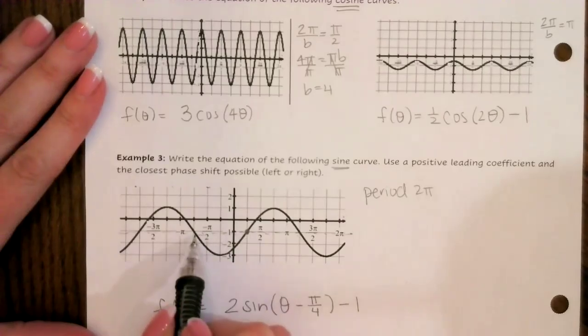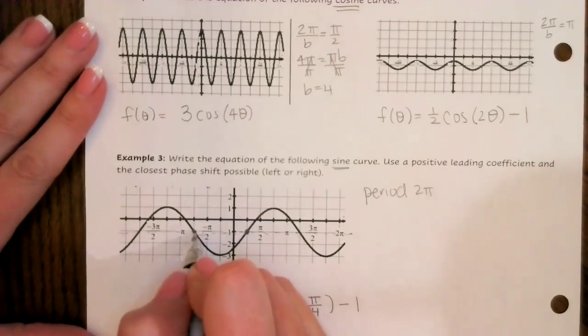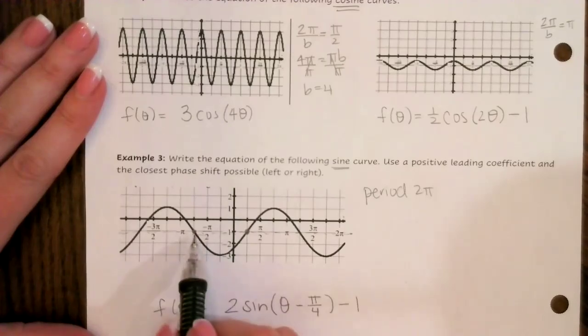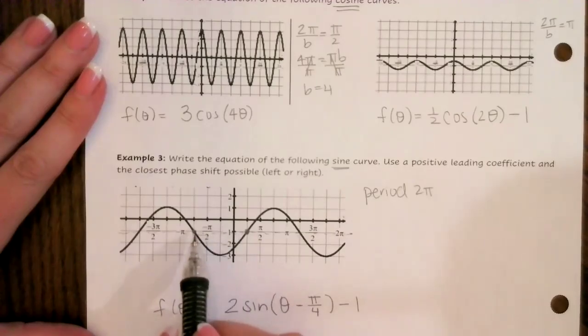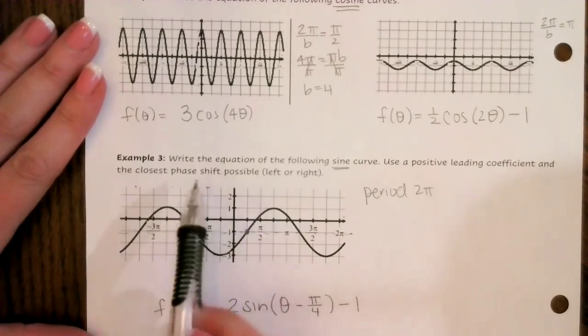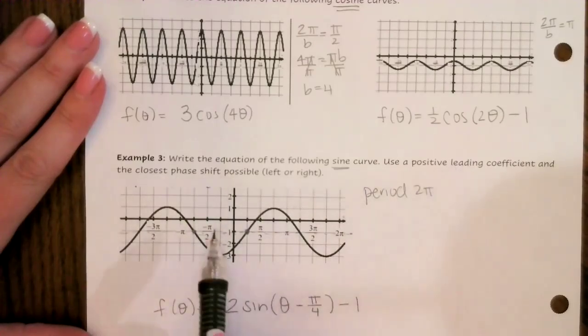I use this point instead of this one right here because we could also say this one. But since the sine graph goes up, then I know for this one I would need that reflection. So if I had chosen to go to the left here, I would need a negative right here. And this said it wanted a positive leading coefficient, so this was the best one to go to.